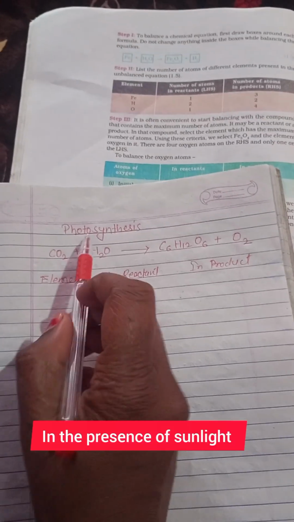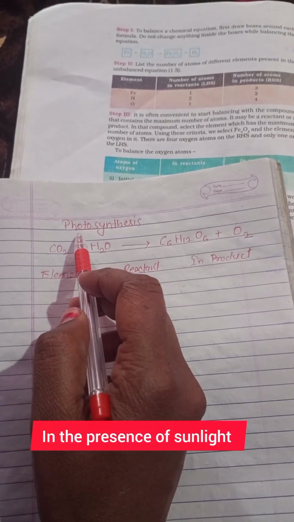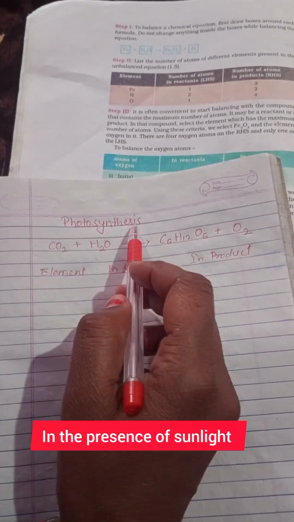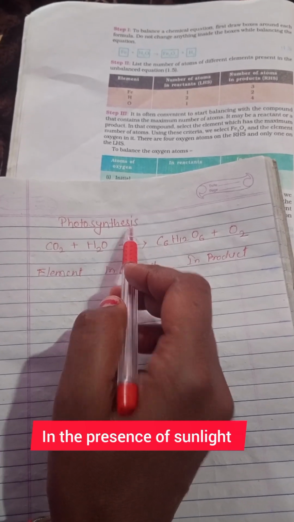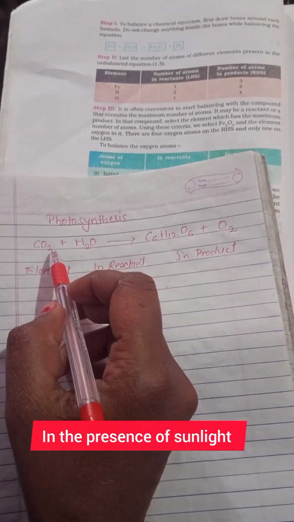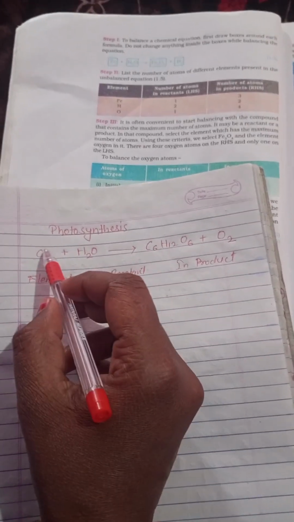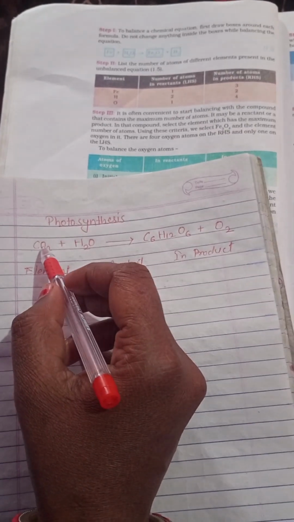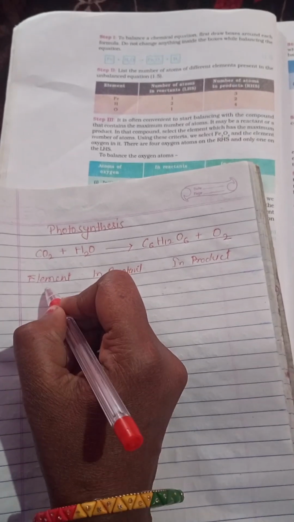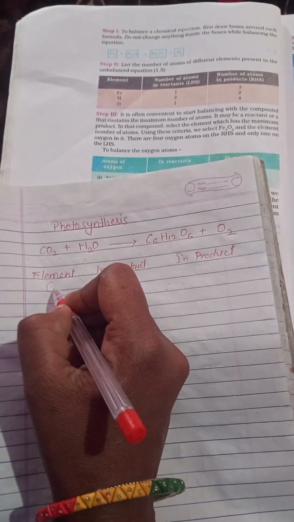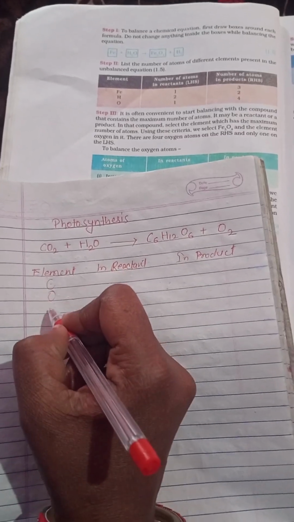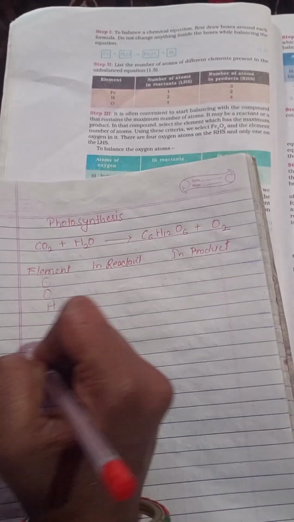Now, how do we balance the chemical equation of photosynthesis? Important. As I told you earlier, first write the elements. First is carbon, second is oxygen and last is hydrogen.